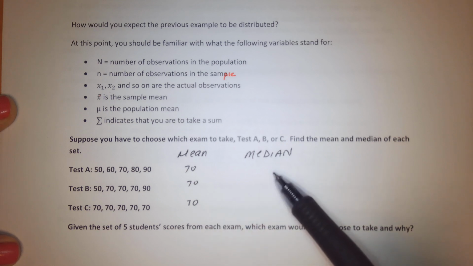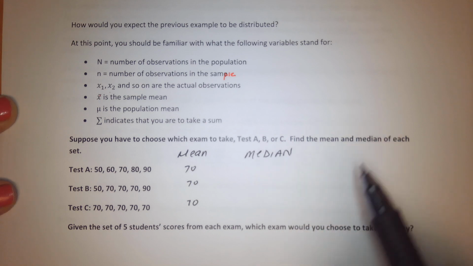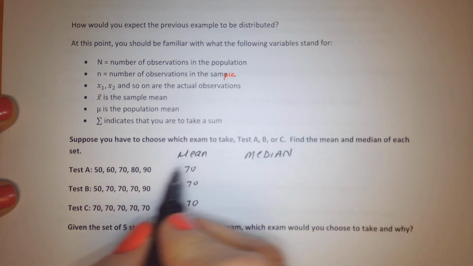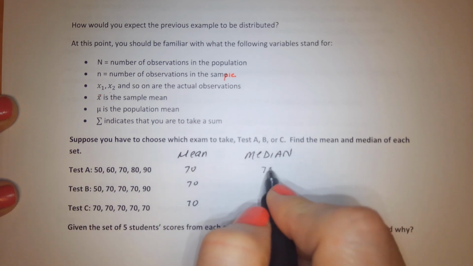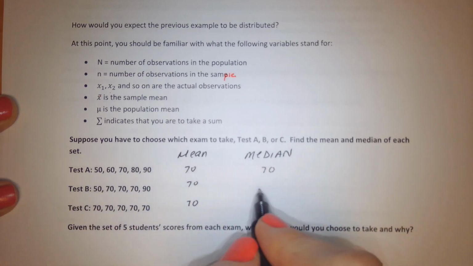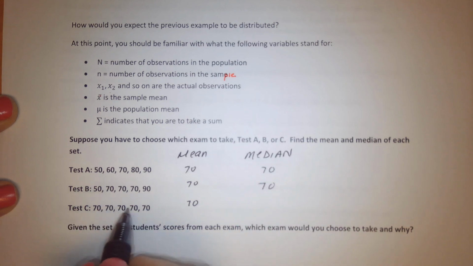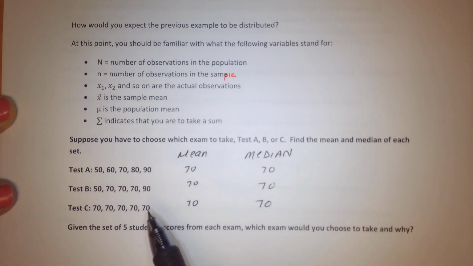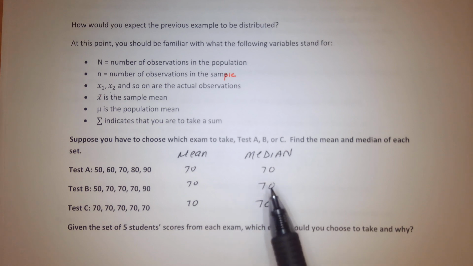So let's look at the median. Maybe that will help us in determining which of the tests I'd rather take. If I look at the median of each of this data set, the middle value is 70. The middle value here is 70, and the middle value here is 70. So unfortunately, by looking at the mean and the median, it doesn't really give me an idea of which test I'd rather take by using only these two sets of statistics. I wouldn't be able to really make that decision.